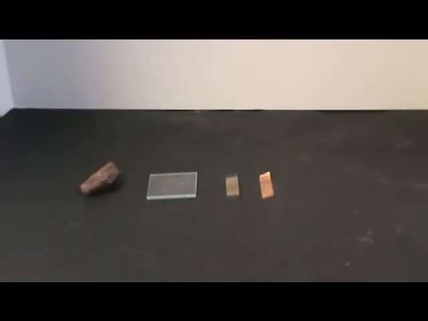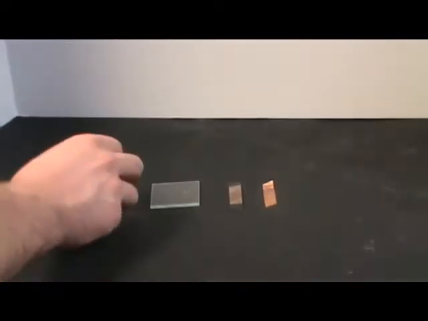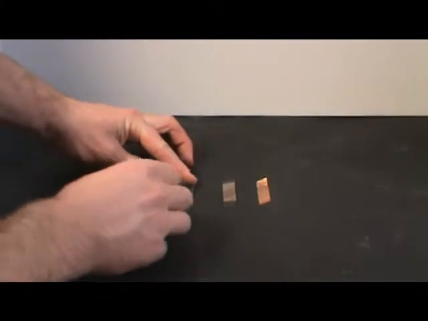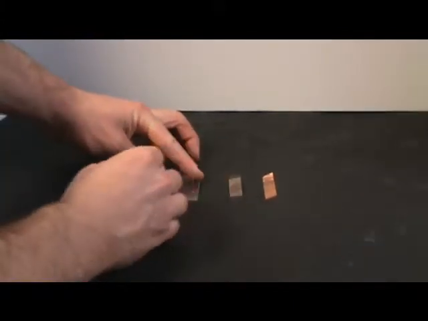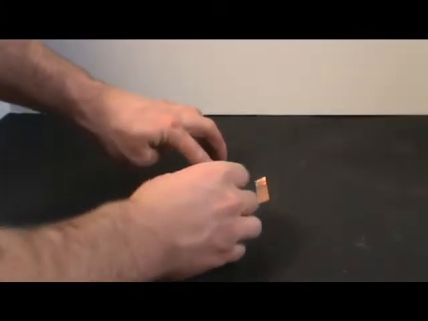Tell students not to hold the materials or minerals in the air while scratching, as this may cause them to break. When scratching a material with the mineral, hold it firmly on the table with 1 or 2 fingers.